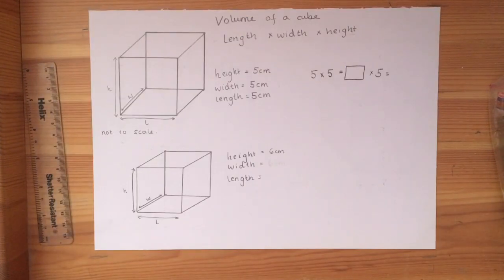Welcome to another Year 6 edition of Teach Time Maths. So today we're going to be looking at volume, specifically volumes of cubes and cuboids.